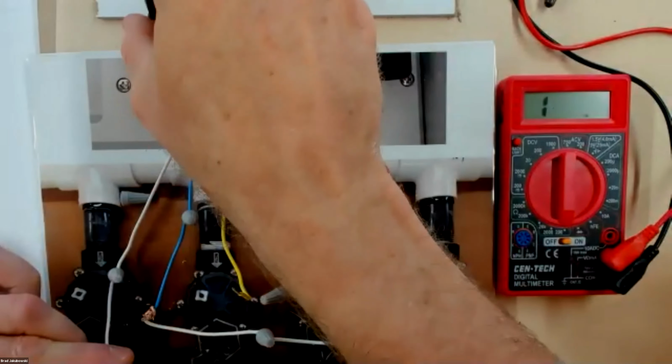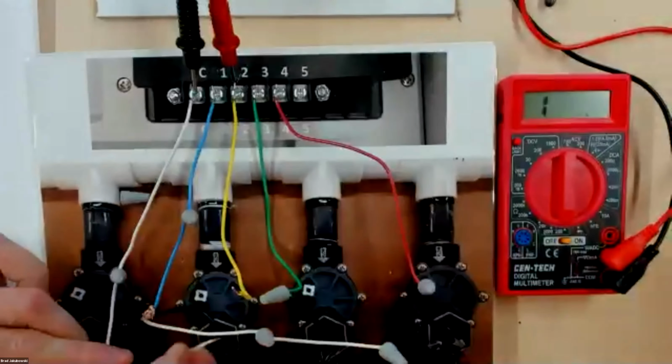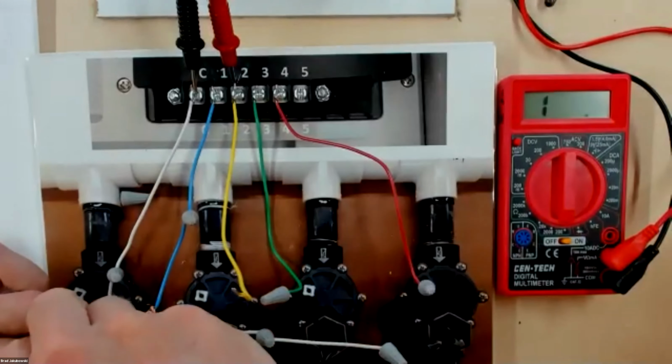I'm not quite sure what happened there. Okay. Well, anyway, the only thing I see different is you've still got it connected to the common of the last two valves. I don't know if that would make a difference, but on mine, I don't have the common connected to the last two, and mine's showing correctly.